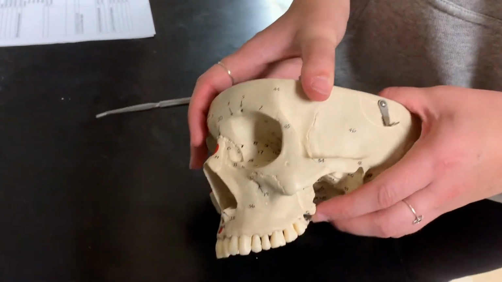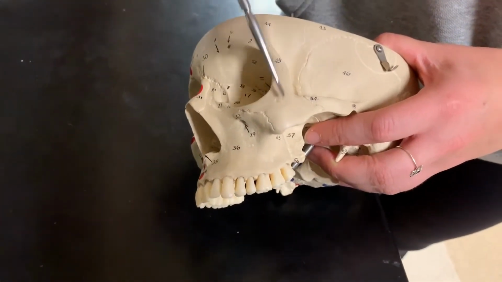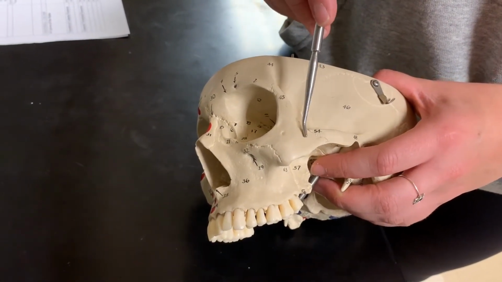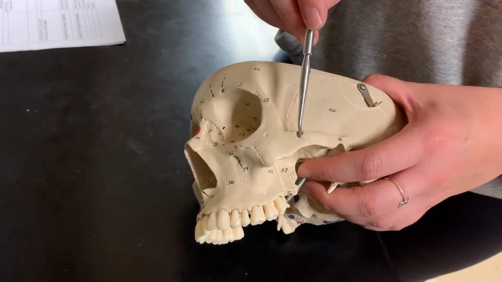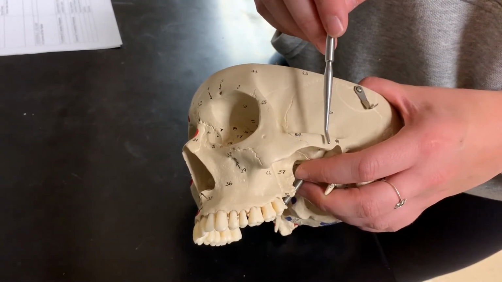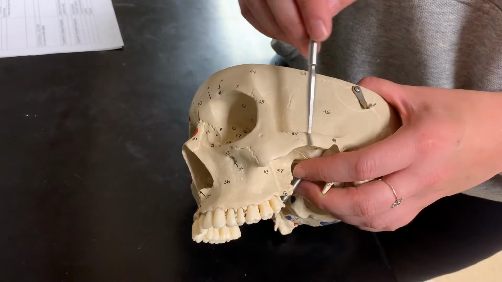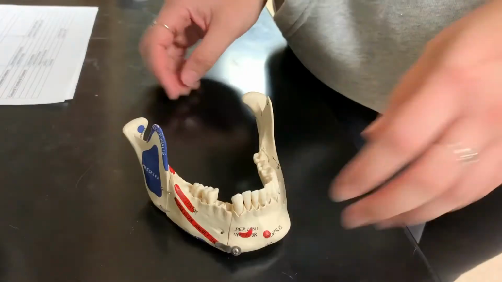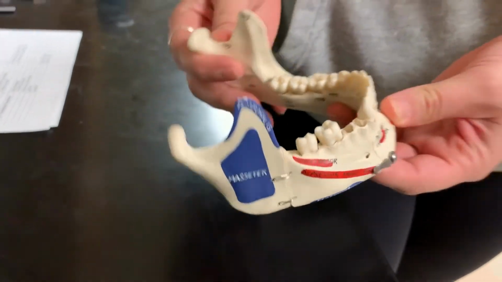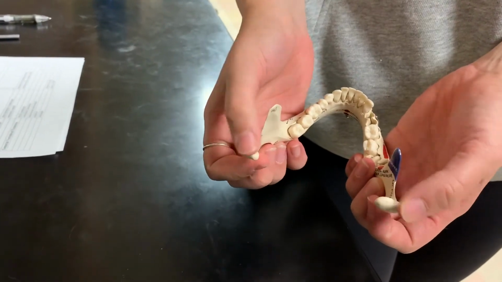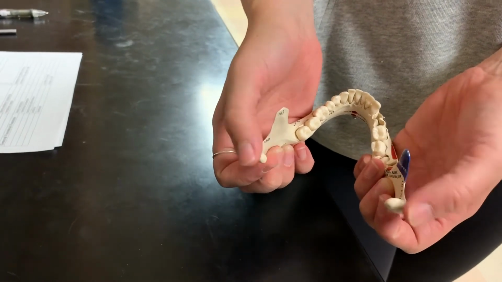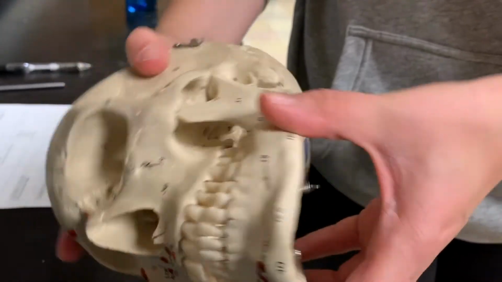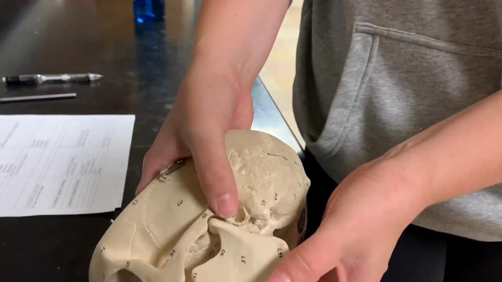Then we have the zygomatic bone here with the temporal process of the zygomatic bone, which joins with the zygomatic process of the temporal bone to form the zygomatic arch. So this is the mandible, and here we have the mandibular condyles, which articulate with the mandibular fossa on the temporal bone here.